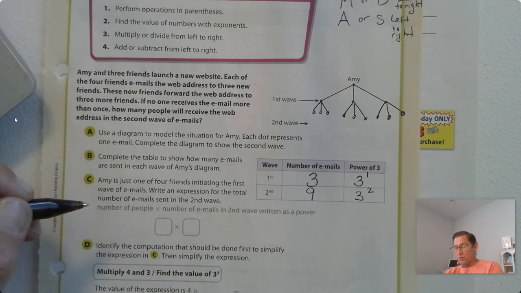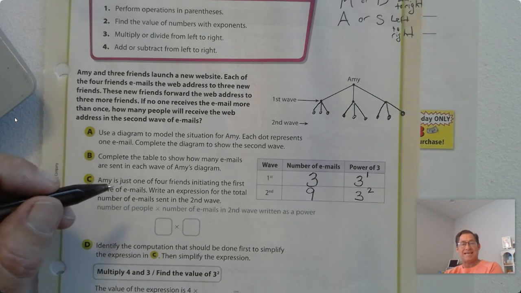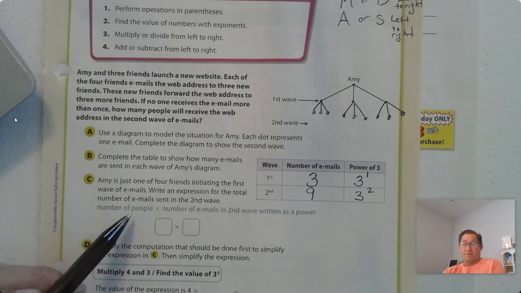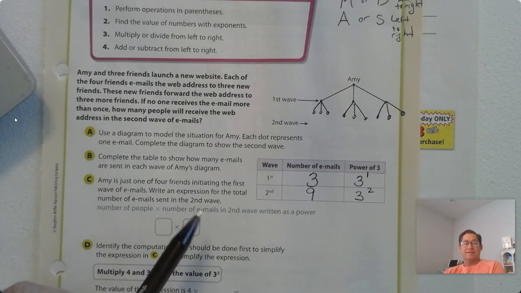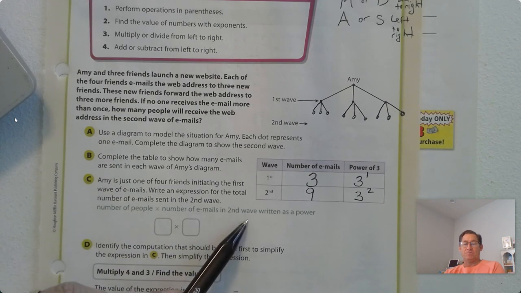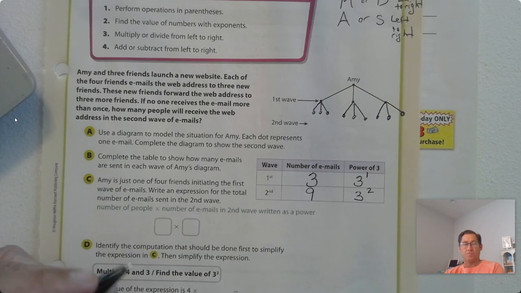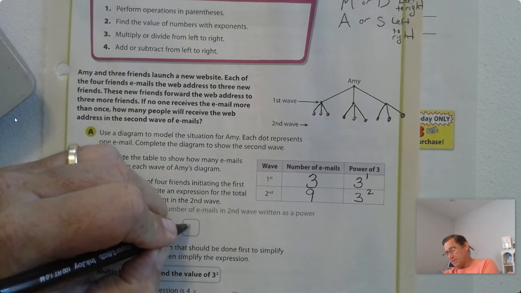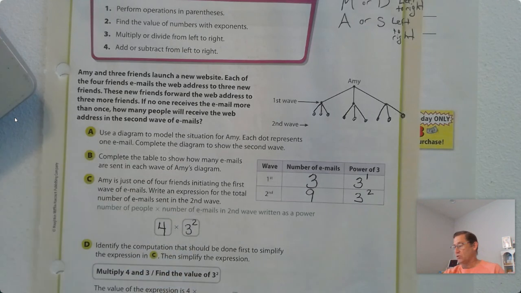Write an expression for the total number of emails sent in the second wave. So that basically is saying the number of people, 4, times the number of emails in the second wave, written as a power. So it would be 4 times 3 squared.